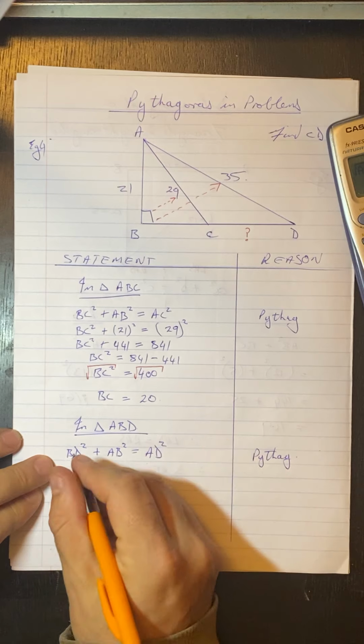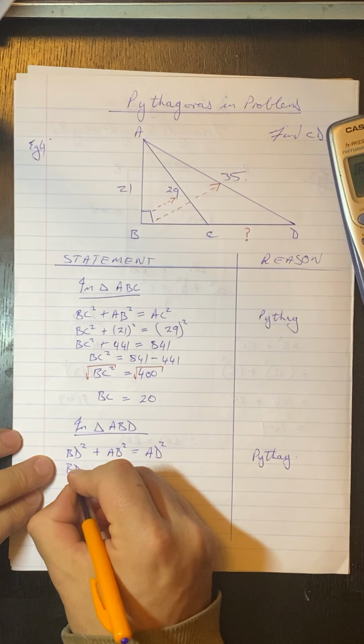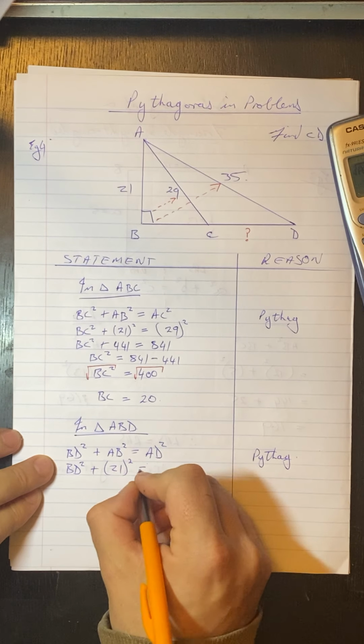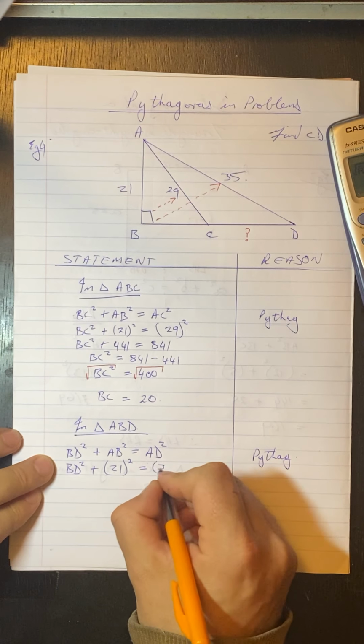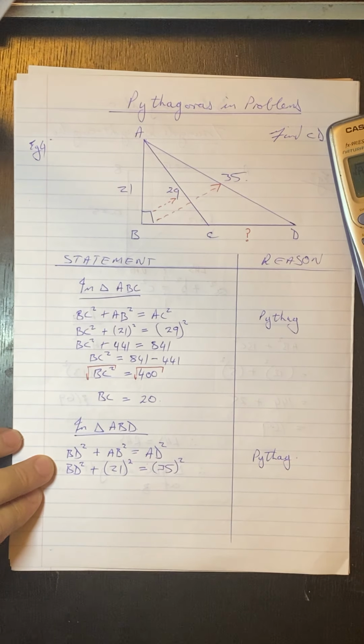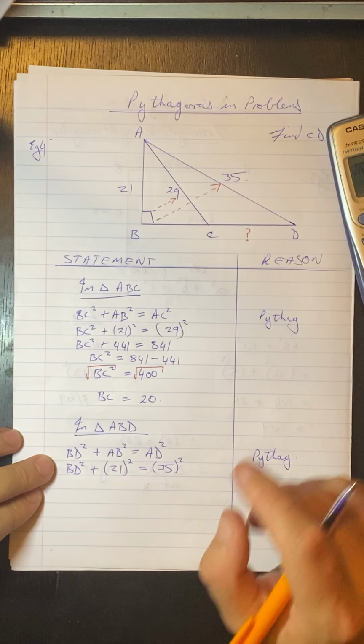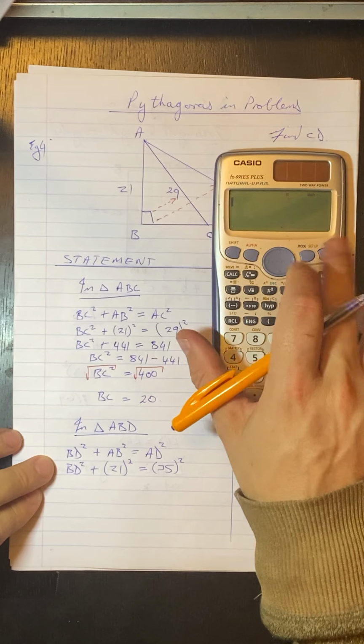Fill in my values. So BD I don't know, plus AB we know is 21 squared equals AD is 35 squared. Now, grade 9s, I'm just going to skip a few steps here, just so that I can fit everything on the page, but I'm going to walk you through it.